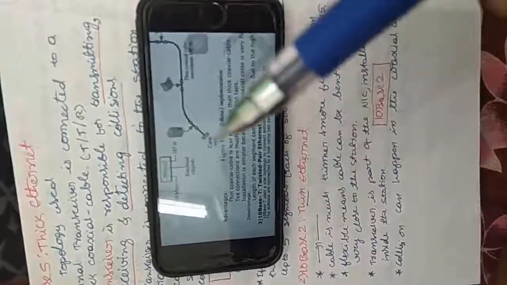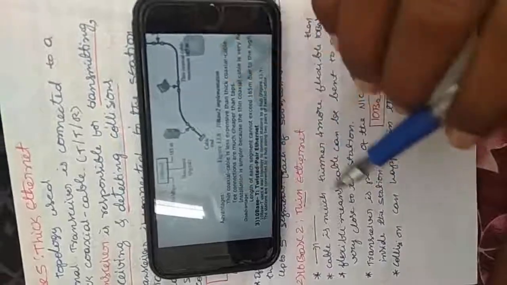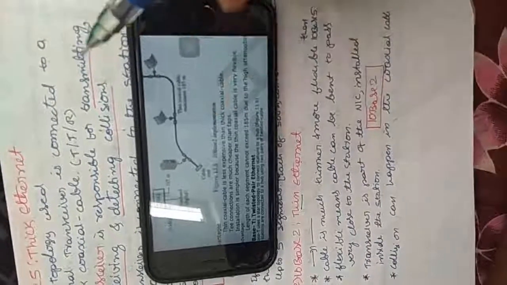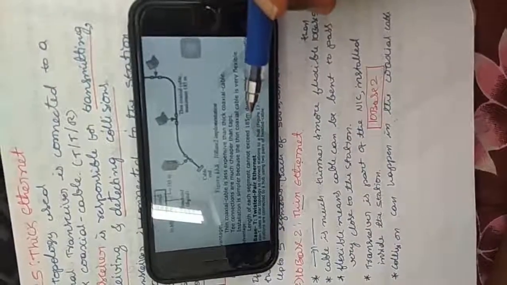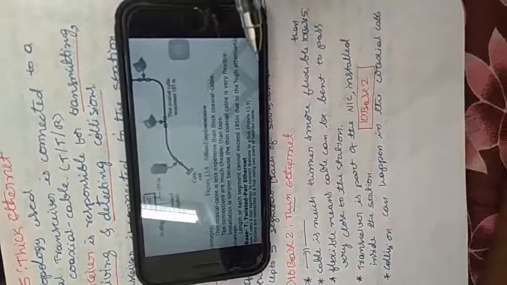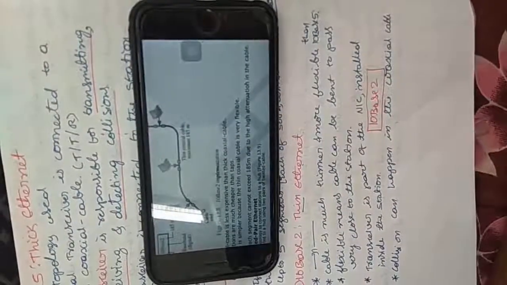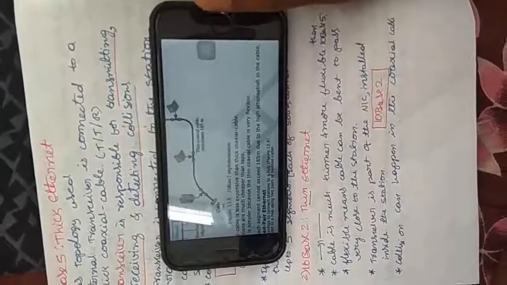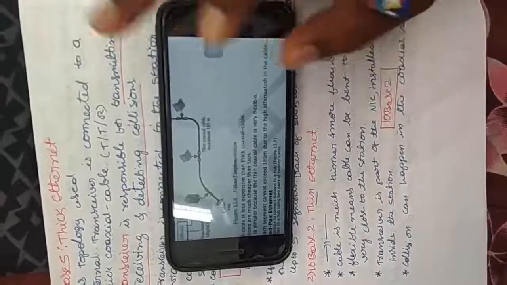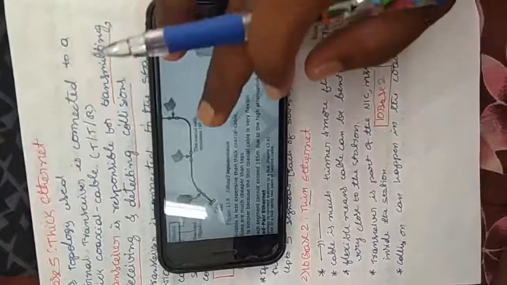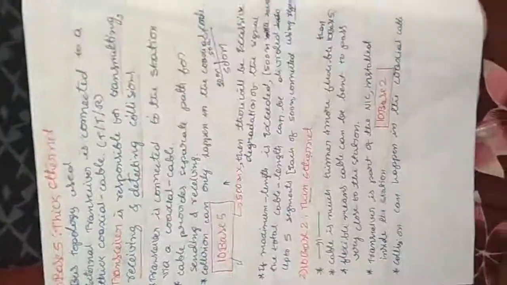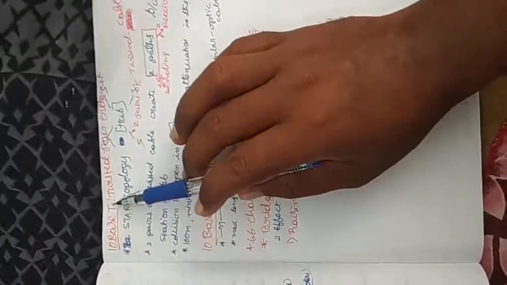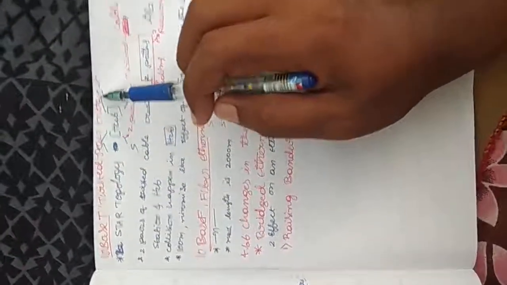Next, what is the disadvantage of thin Ethernet? The length of each segment cannot extend beyond 185 meters due to the high attenuation in the cable. Next we move on to 10BaseT, twisted pair Ethernet.